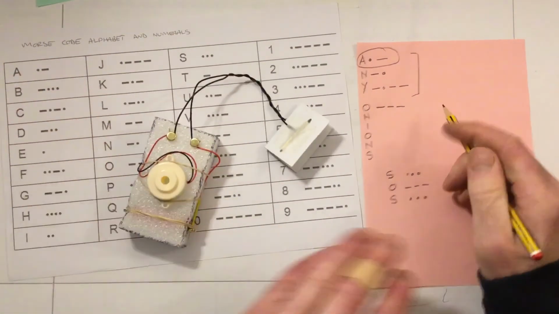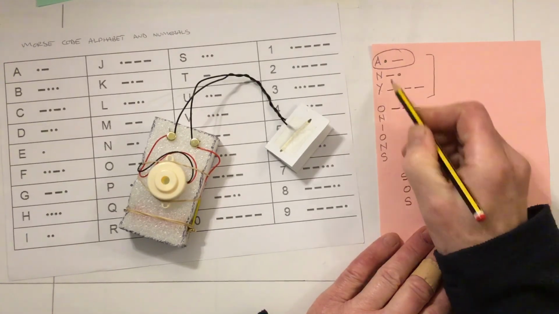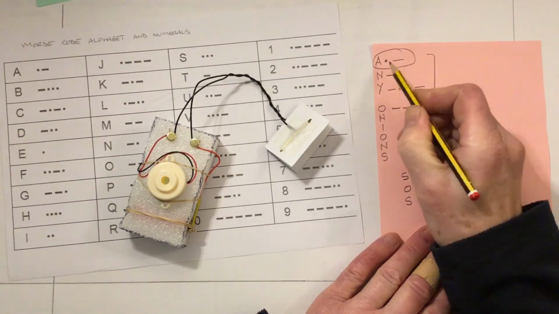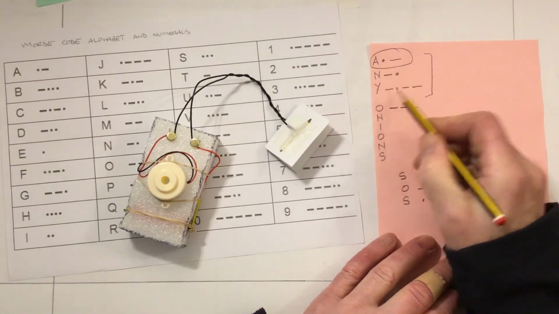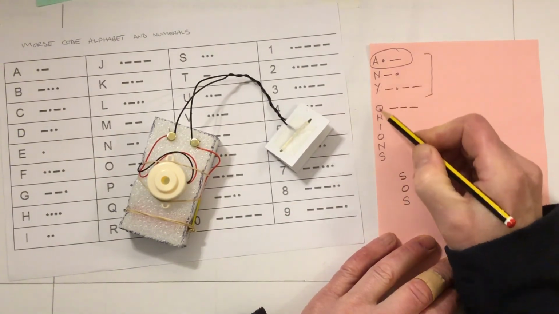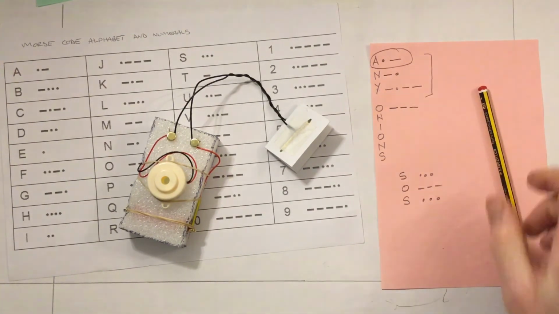The person on the other end would have to have the pencil ready to write it down really quickly. But of course, they wouldn't write the letters down as dots and dashes. They might write the dots down at first, but when they got used to it, they didn't even need to write the dots and dashes down. They would write the letters down directly. So it just shows what you can learn.